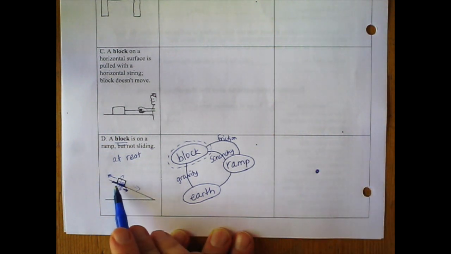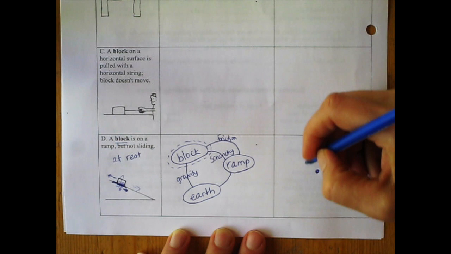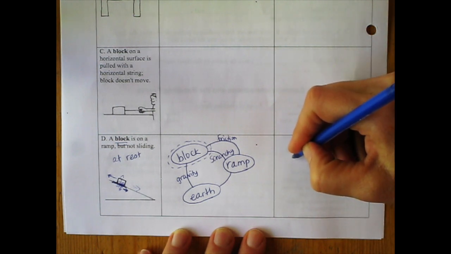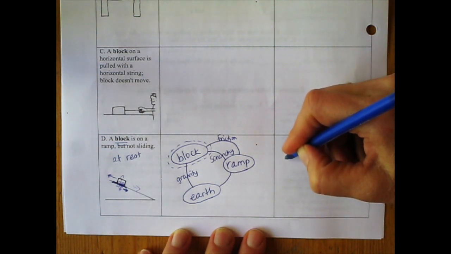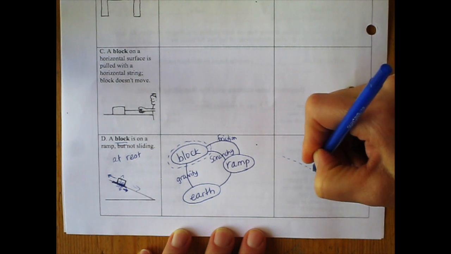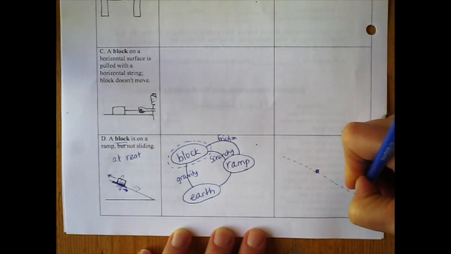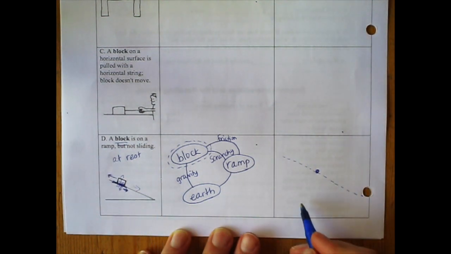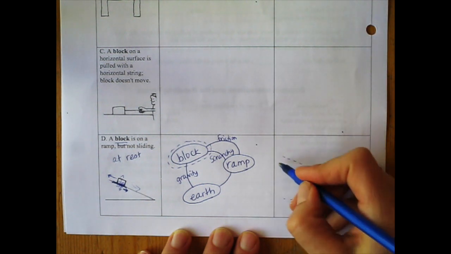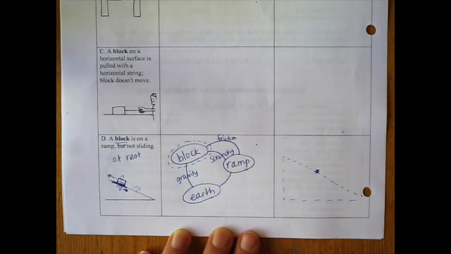But when you have something on a ramp, you really need to draw the ramp so that you can get your forces going in the correct directions. So I'm going to show the ramp like this. That's the surface of the ramp. You can draw the whole ramp if you want to. Just sketch it in lightly, and that will guide us when we want to draw our forces.